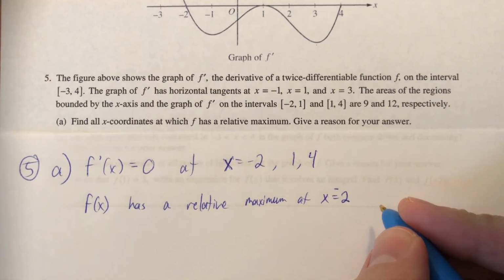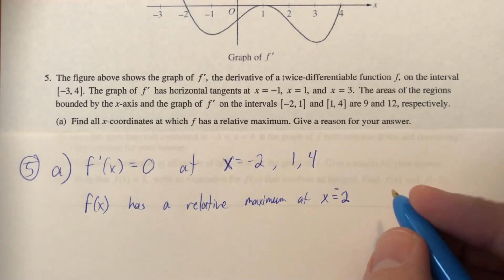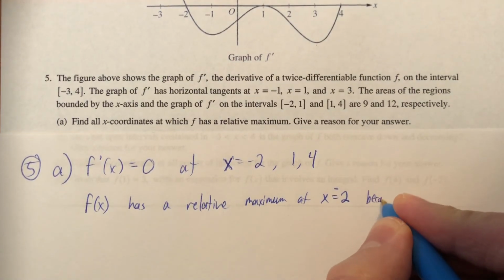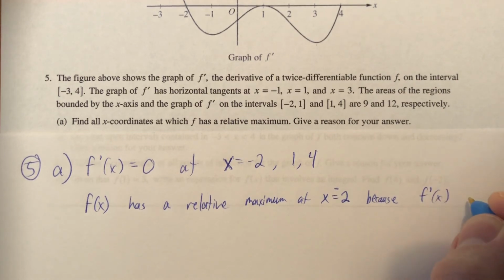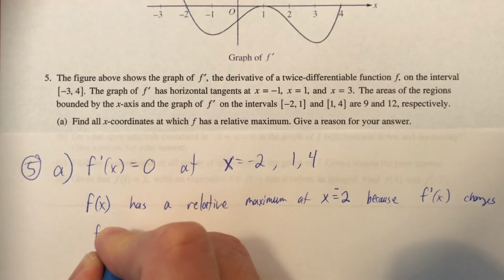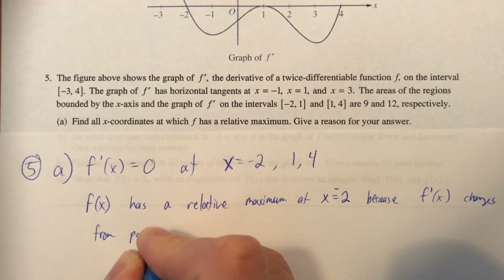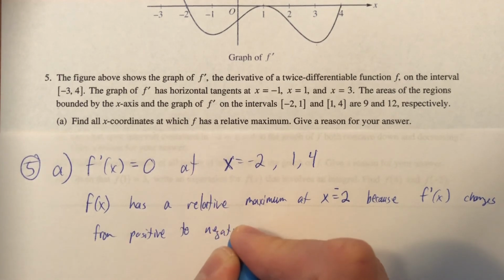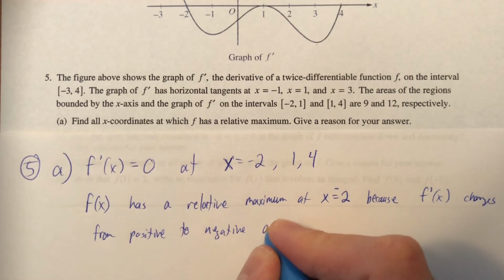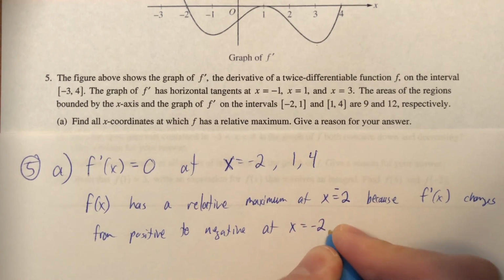Why? Now, we need to justify our answer. They said give a reason for your answer. Because f prime changes from positive to negative at x equals -2. Maybe we're done, maybe we're not.